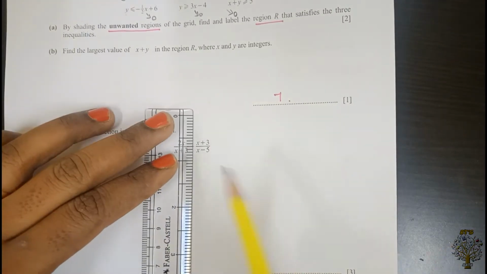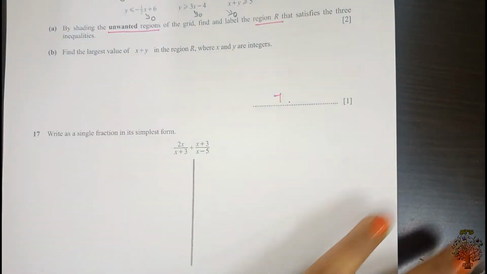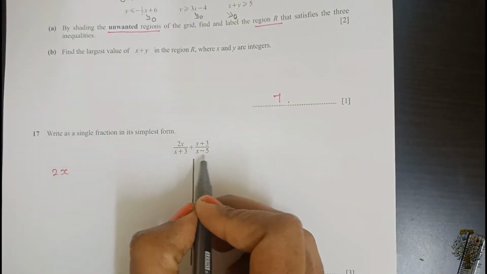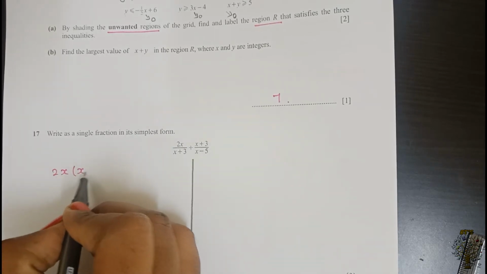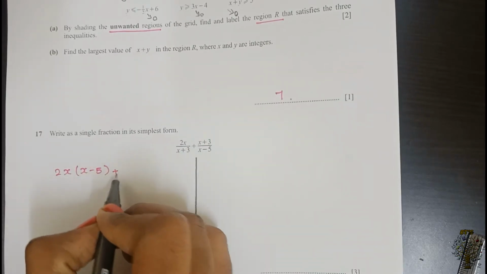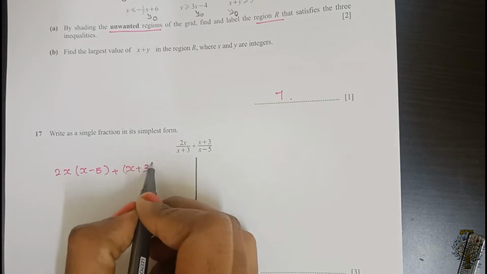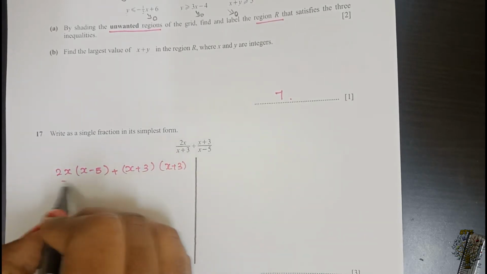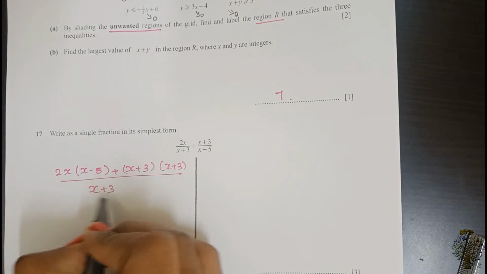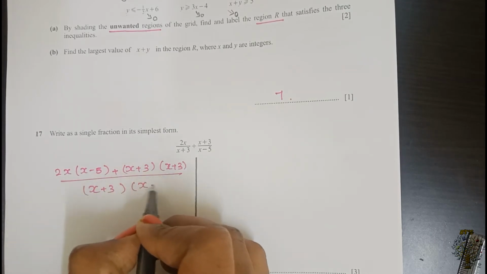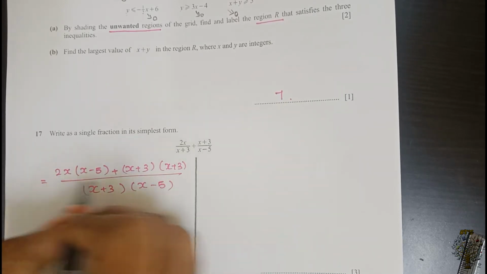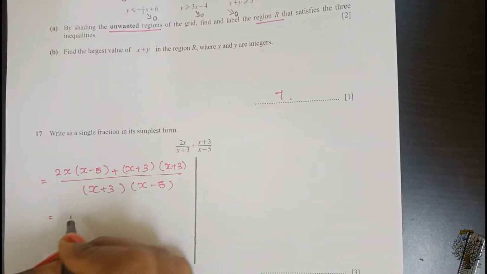Let me start by first checking the denominators. I have x minus 5, multiplied with 2x, plus we have x plus 3 here, that should be multiplied with x plus 3. The whole divided by x plus 3 multiplied with x minus 5. You don't want to simplify the denominator, just simplify the numerator alone.